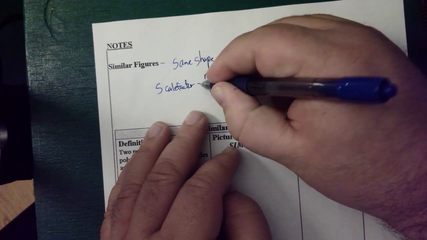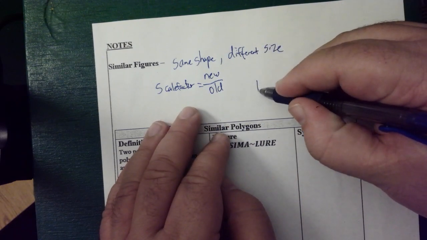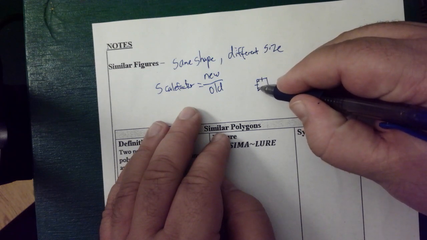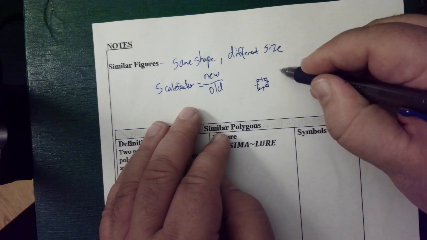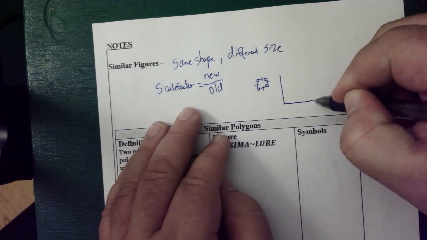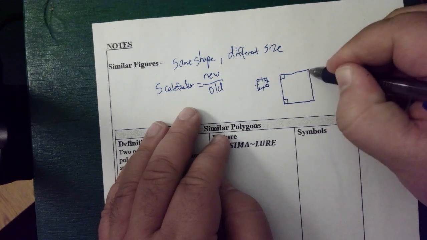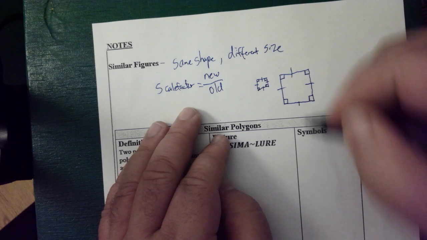That's how you find scale factor. For example, a square that is this big, if it is a square, it means all the angles and all the sides are the same on this one, would be similar to a square that is much, much larger than it because all the angles are the same and all the sides are the same.